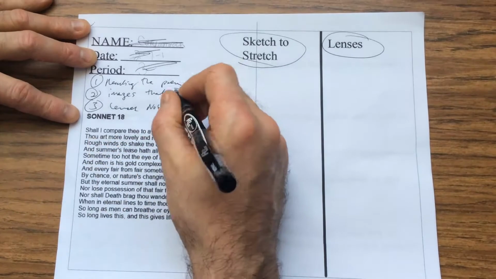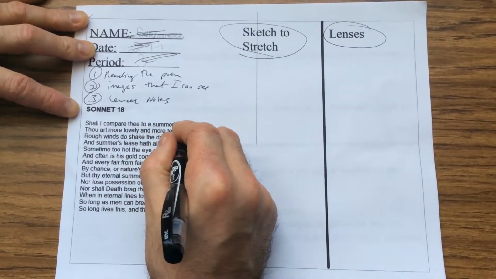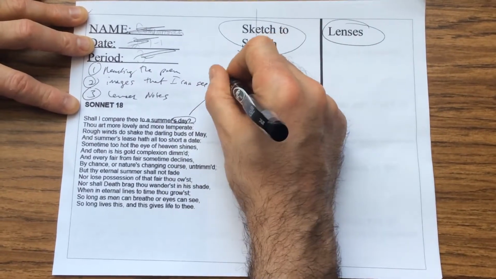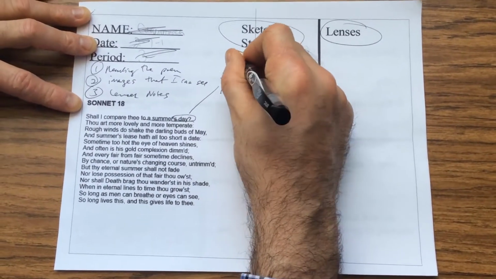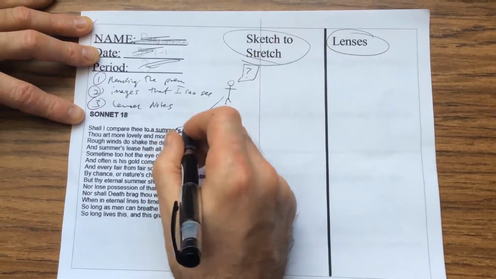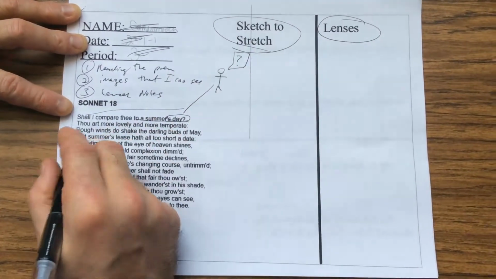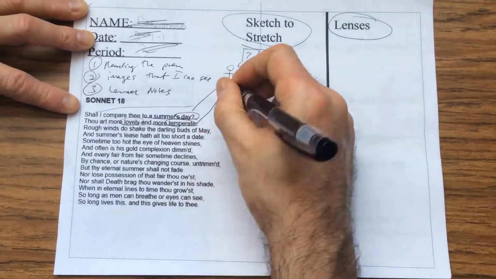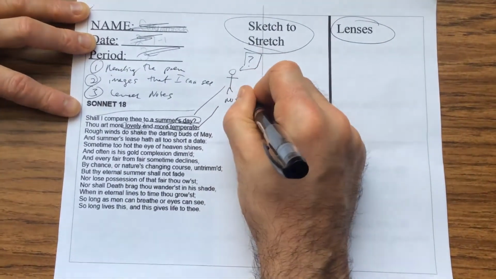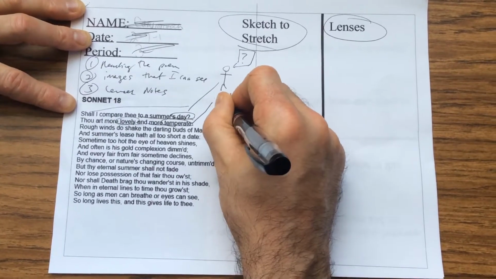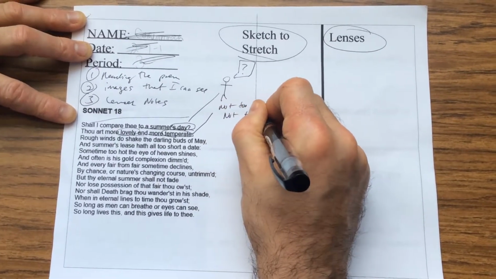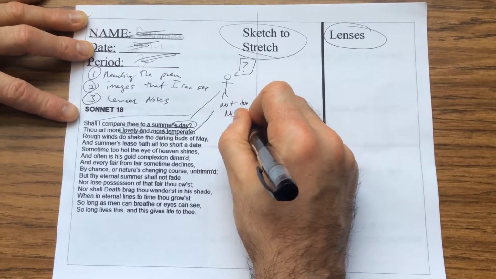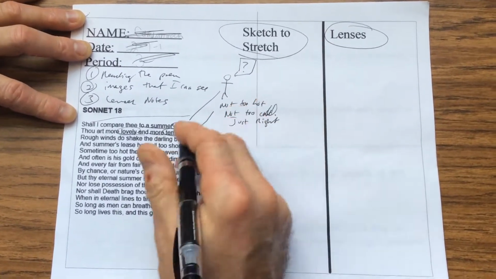So as I'm reading for this, shall I compare thee to a summer's day? Well, the first thing I notice is that there's a speaker who is basically asking the question of, should I compare you to a summer's day? Thou art more lovely and more temperate. Okay, well, temperate means not too hot and not too cold. In other words, just right as far as the weather is concerned.